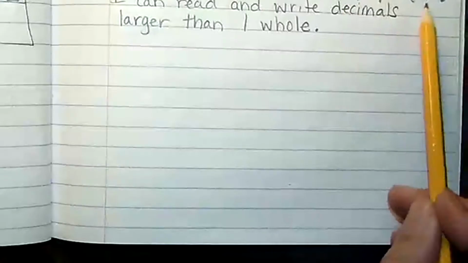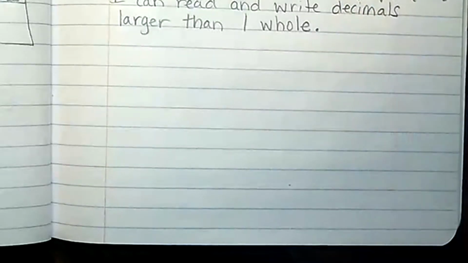Good morning. Today is Friday, March 12th, 2021, and our I Can for today says, I can read and write decimals larger than one whole. So let's start with one that's smaller than one whole, and we'll come back to larger than one whole.